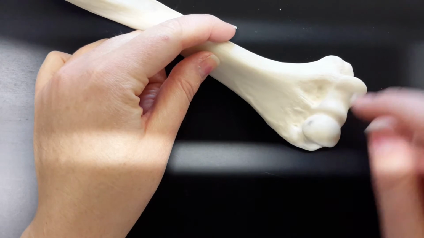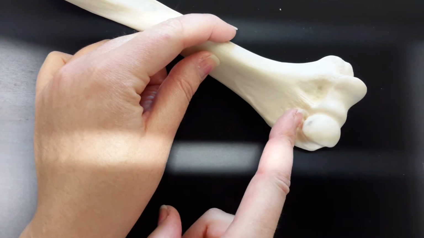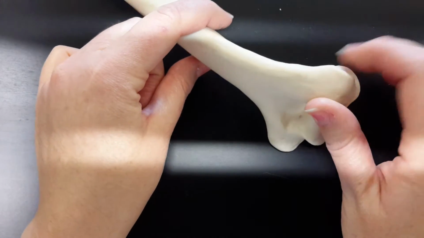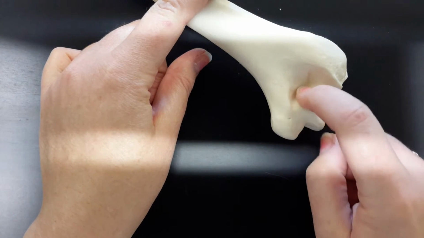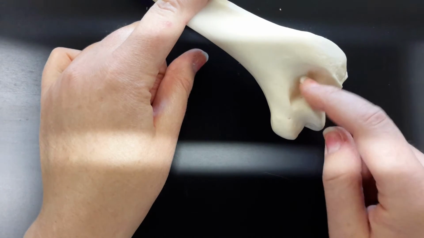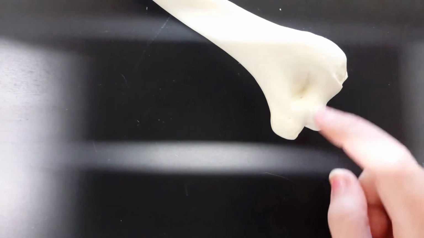So here's our coronoid fossa. It's a small one, and the radial fossa is almost non-existent. If we turn it over, we're going to be able to see a big difference. Bam! There's a big, giant fossa. What's that one called? The olecranon fossa. It's big. So the big fossa, the olecranon fossa, is on the posterior side.